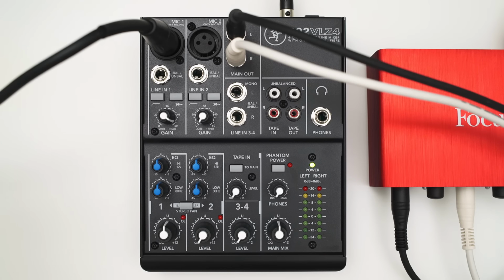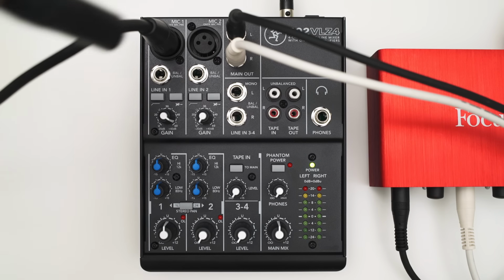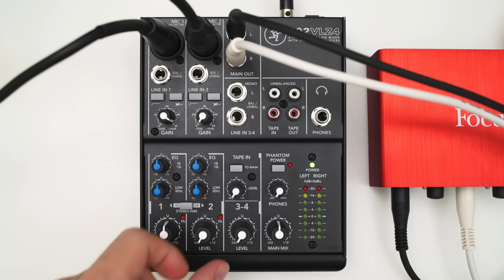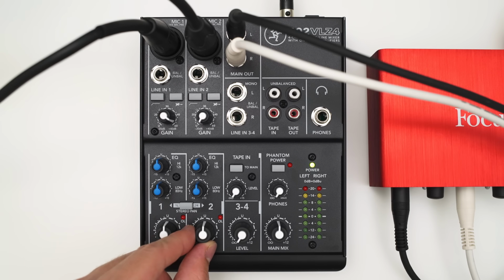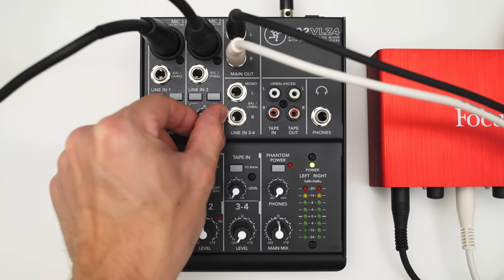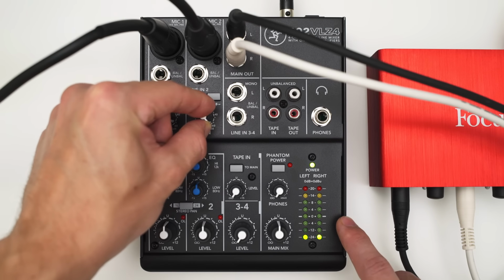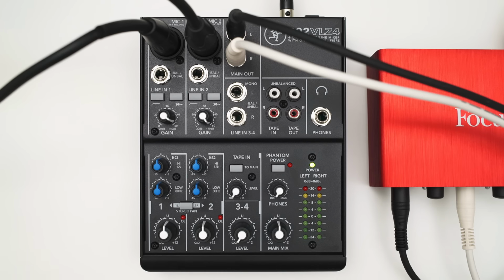Of course, you can add additional mics to the mixer by plugging them into additional channels. Then set the level knob or fader on this channel to the unity position and set the gain to the position where you get healthy audio levels on your mixer's level meter, like I demonstrated with the first mic.